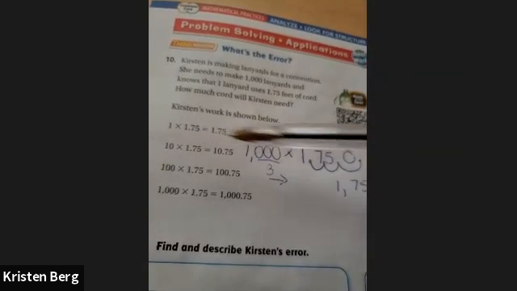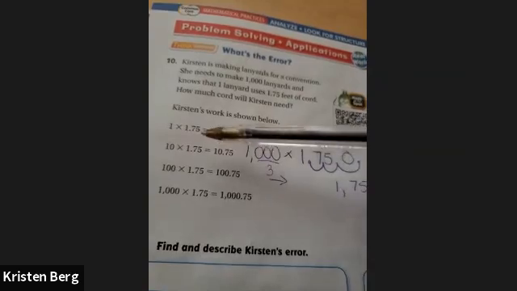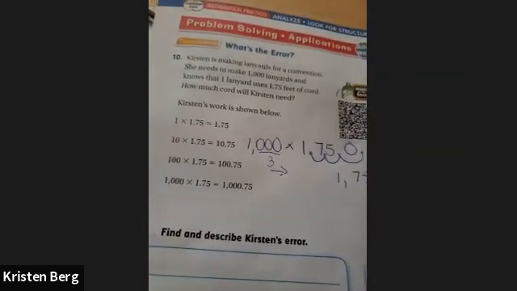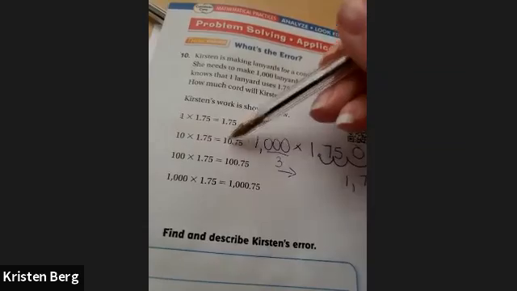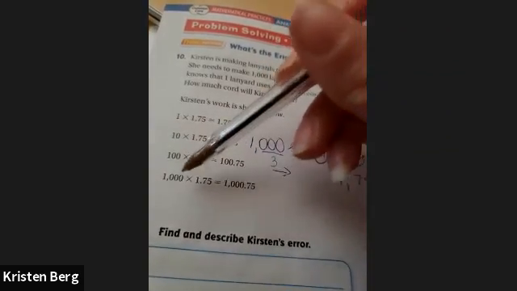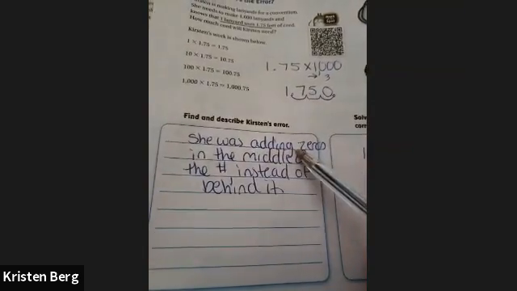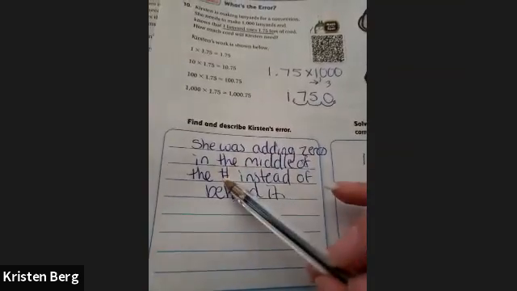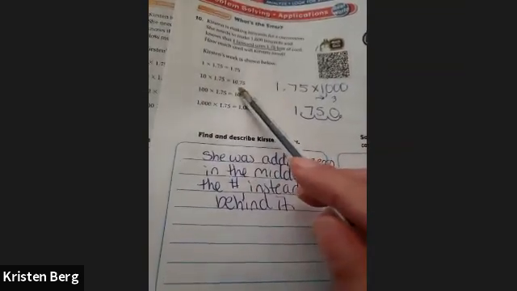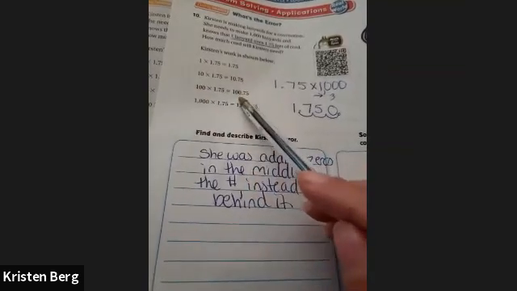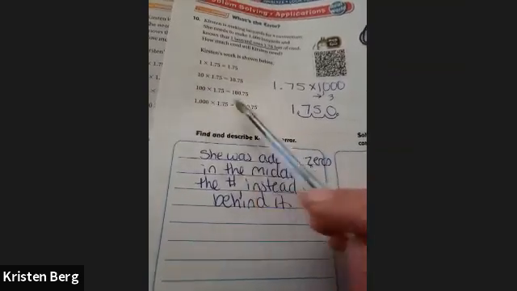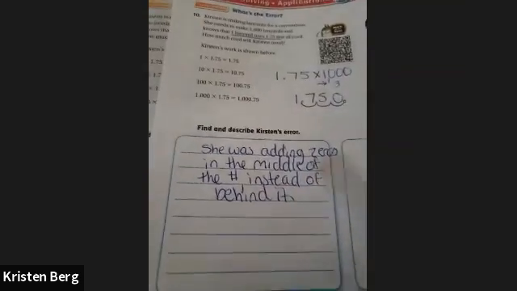All right, so what was she doing wrong? So if you look, you can see all that she was doing was just adding the zeros in the middle of that number instead of behind it. She wasn't moving the decimal. So therefore, what you could say is she was adding zeros in the middle of the number. So see how she just put 10 at the front. This one was just 100, and then the 75, and then 1,000, and then the 7/500. So she was just moving that instead of moving the decimal.